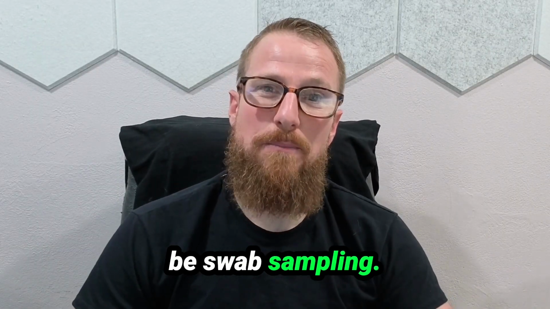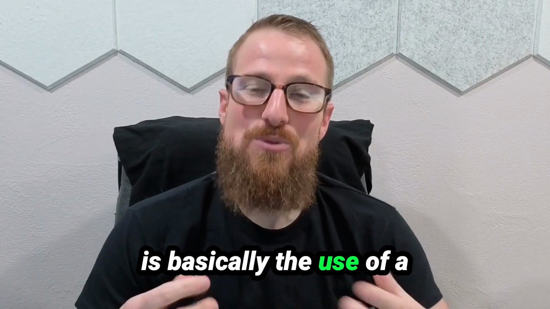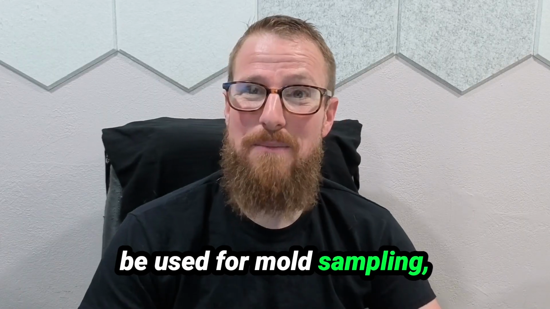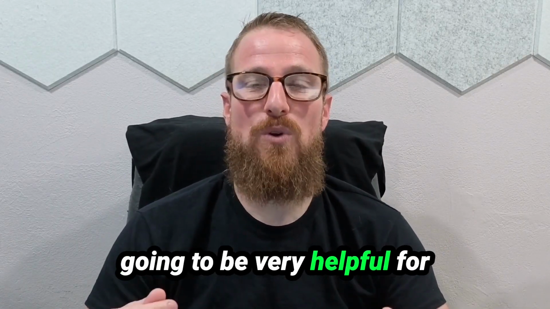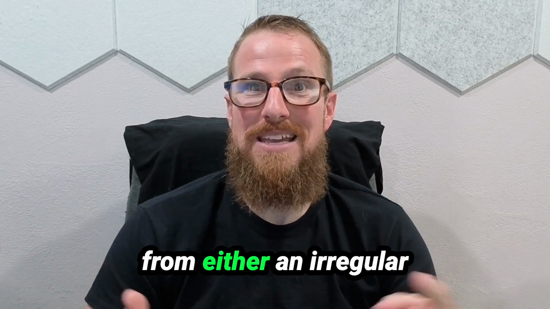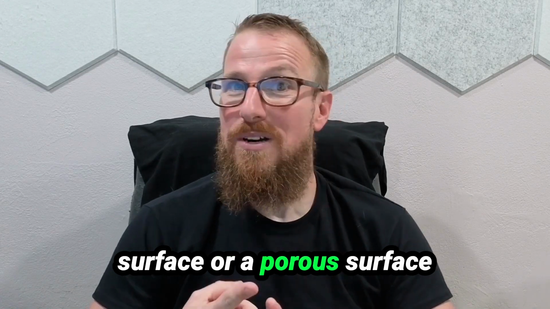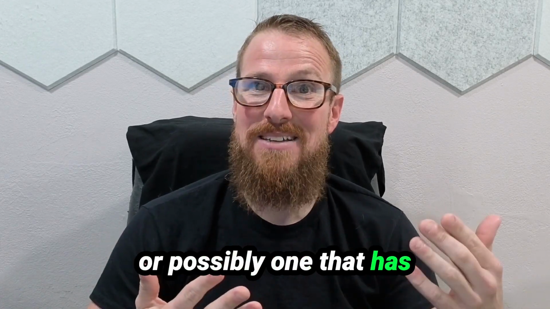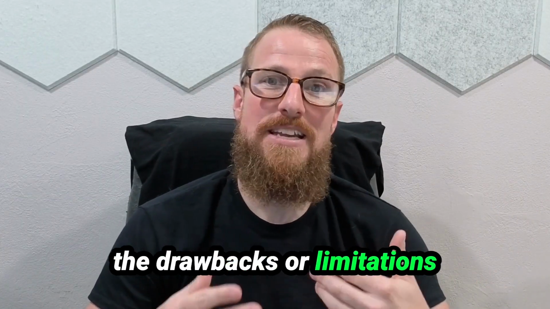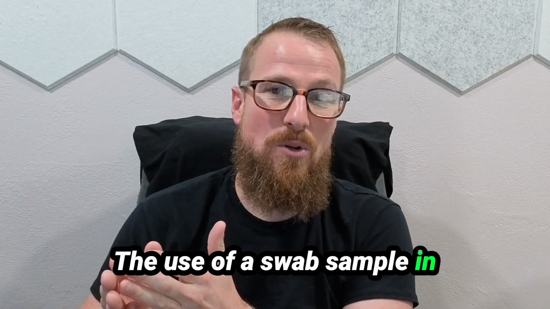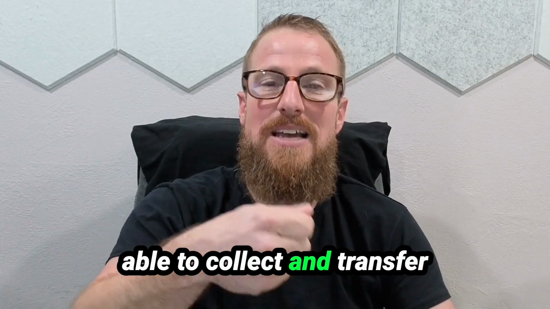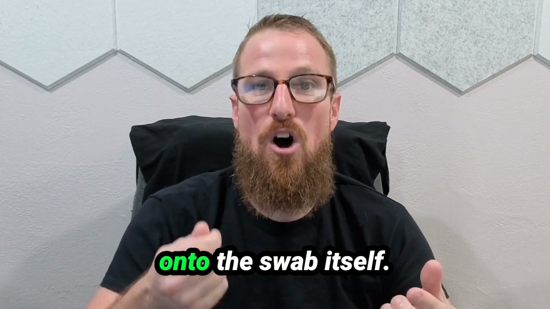Next up is going to be swab sampling. Now, swab sampling, which is basically the use of a sterile swab versus a Q-tip, big difference here. One's sterile, one should not be used for mold sampling, but the sterile swab is going to be very helpful for a professional to collect what appears to be mold from either an irregular surface or a porous surface, or possibly that has dampness on it, right? A moist surface, like we just talked about being one of the drawbacks or limitations of a tape lift sample. The use of a swab sample in these instances is actually very commonplace and very helpful, as it will be able to collect and transfer what is on that surface onto the swab itself.